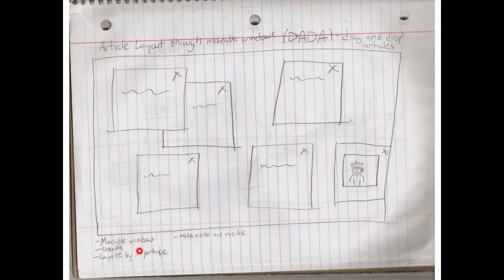There are some notes at the bottom that say we've got movable windows. Maybe these windows are layered by importance, so this is maybe a more important news story than this one. We can see that the articles, I guess, have a close button, but it's not important exactly what it looks like. So you can tell this X means close probably, but maybe it's a red button, maybe it's here, maybe it's here, maybe it says close, maybe it's a circle, I don't know. And I guess that we're not just showing headlines, we're also showing the images, if there are images too.